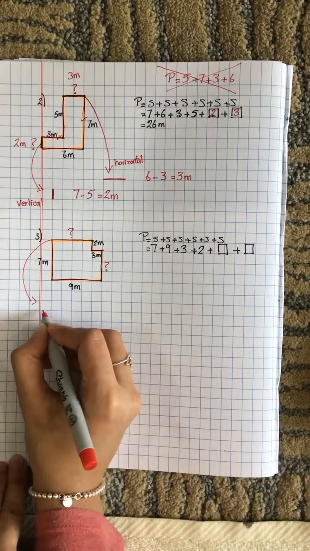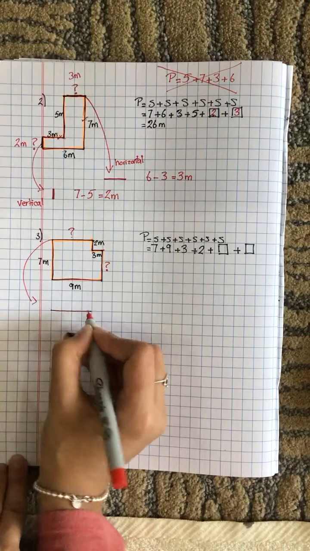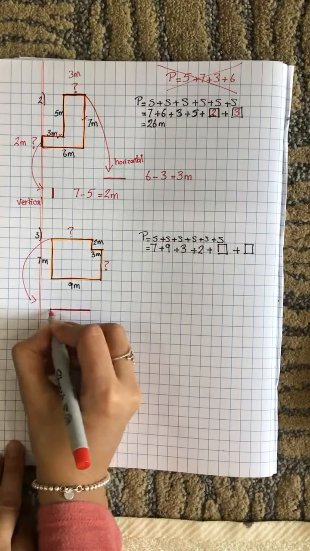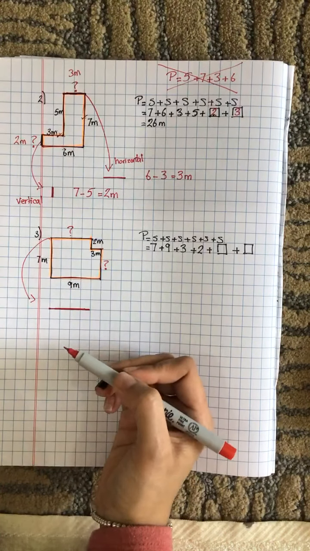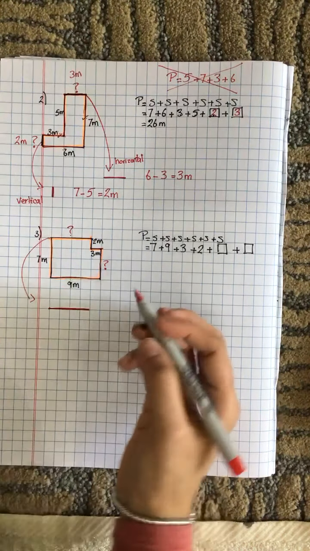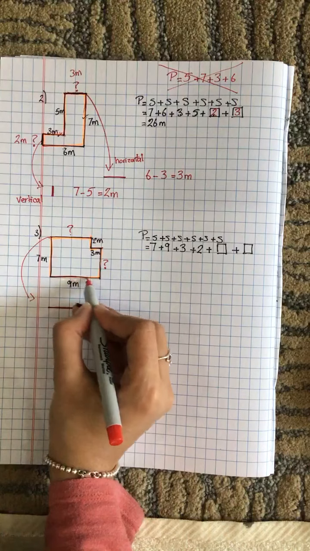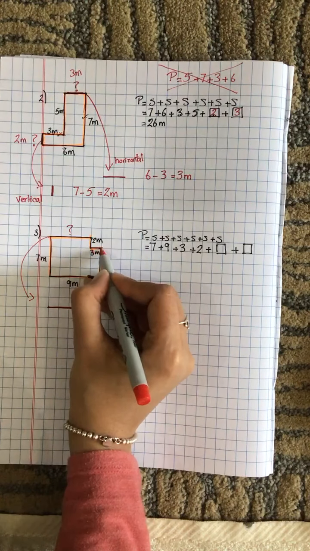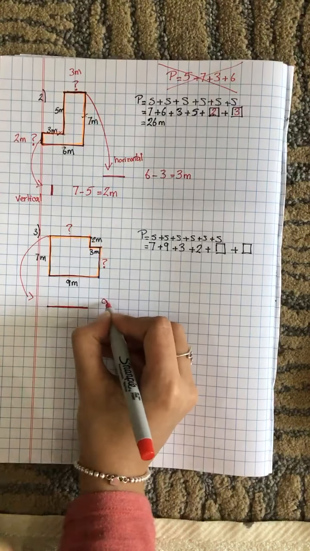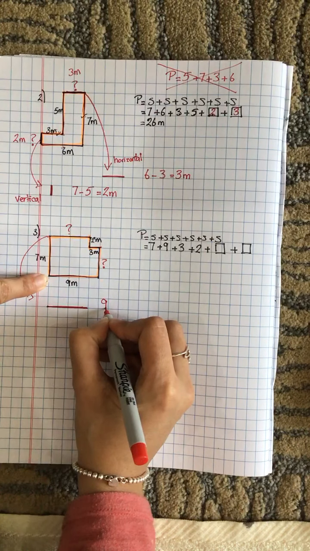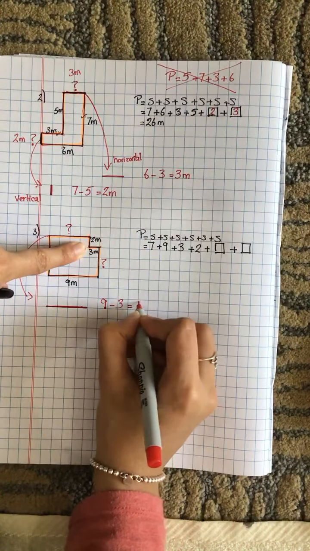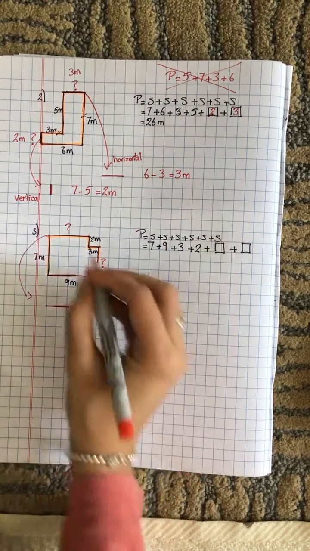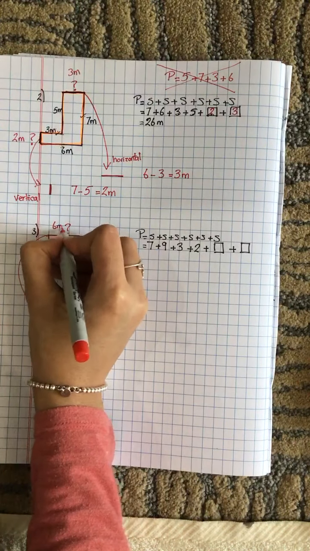The one that looks kind of big, this horizontal line over here. What are the other lines that are also horizontal? I've got this horizontal, and I've got this little mini one, which is 3. So I look at 9, because that's the first horizontal line, and the other horizontal line, and you just subtract them. 6 meters. So I know this is 6 meters.